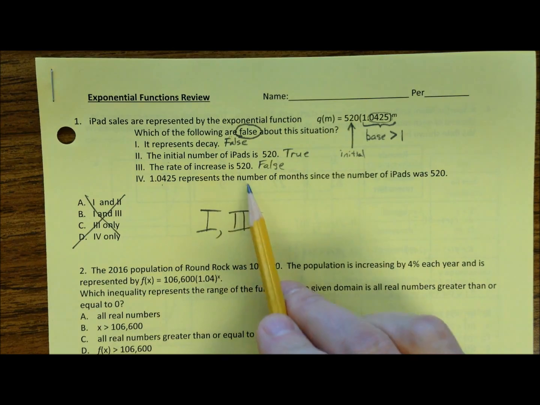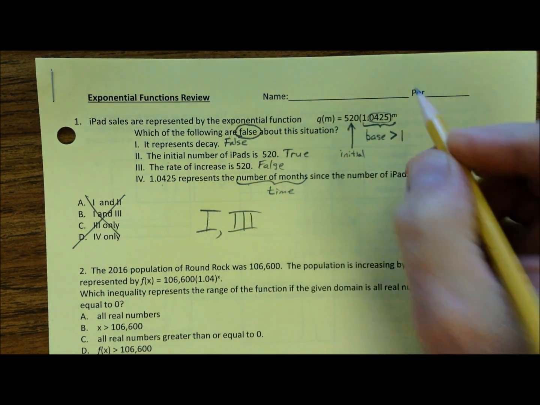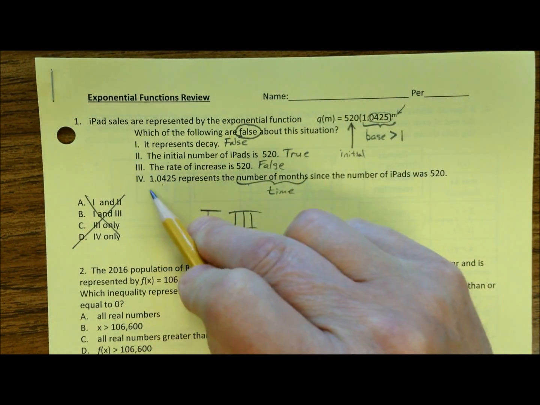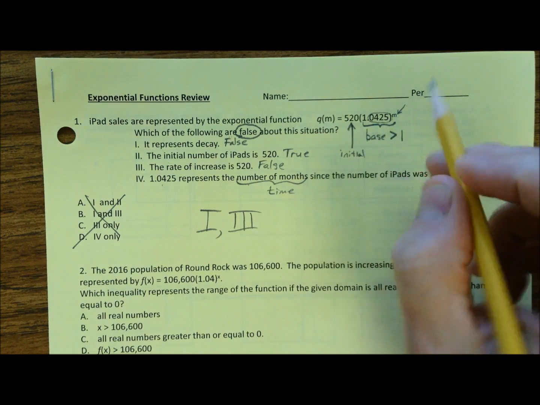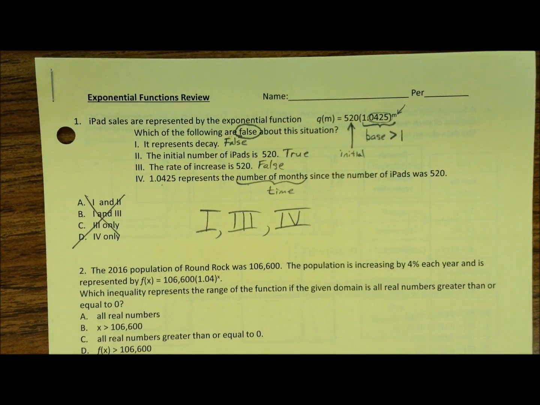So this represents the number of months. We know number of months is time, and time is going to be our exponent right there, and that 1.0425 is not the exponent. So it's actually 1, 3, and 4 for this one right here.